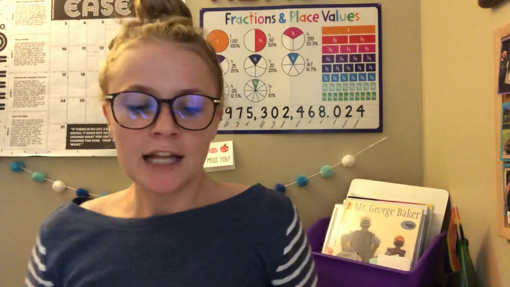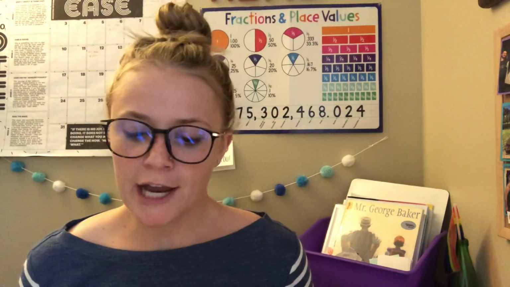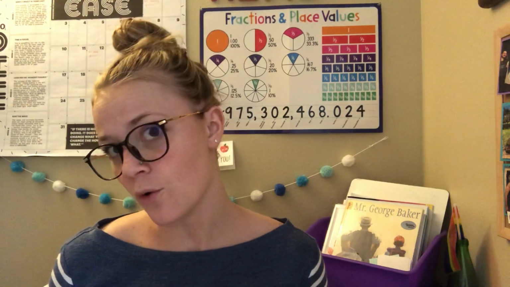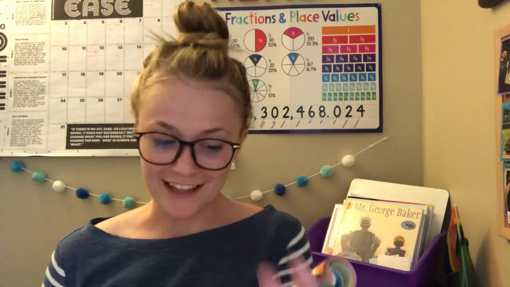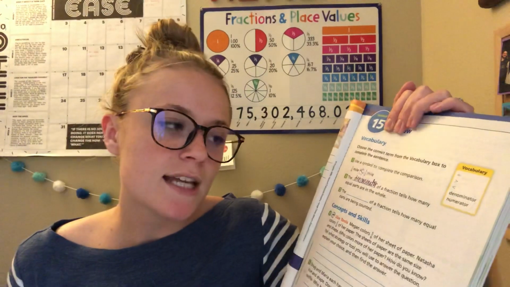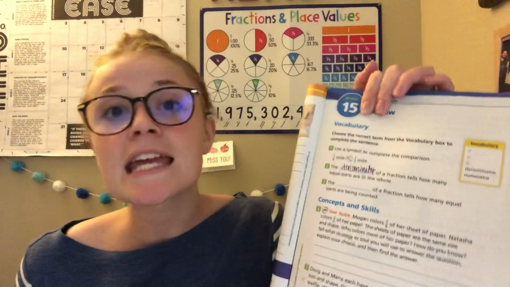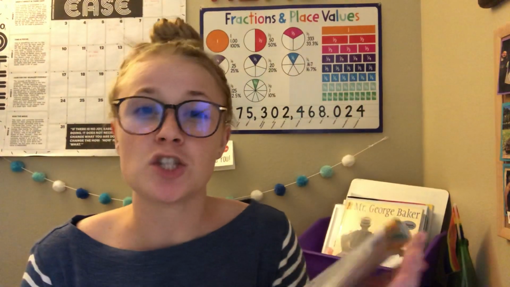Okay. Number 2, the blank of a fraction tells how many equal parts are in the whole. So is it the denominator or the numerator that tells us how many equal parts in the whole altogether? That's the denominator. So you would write denominator. The blank of a fraction tells how many equal parts are being counted. So how many parts are being counted, how many parts are being shaded, that is the numerator, the number on top.